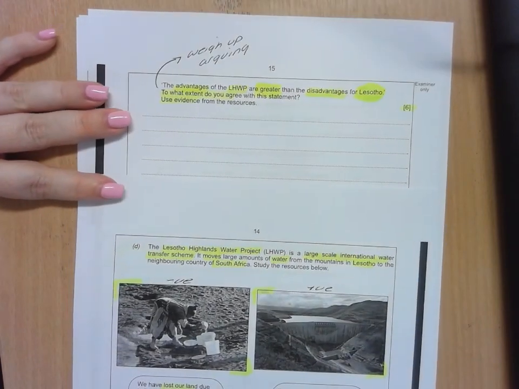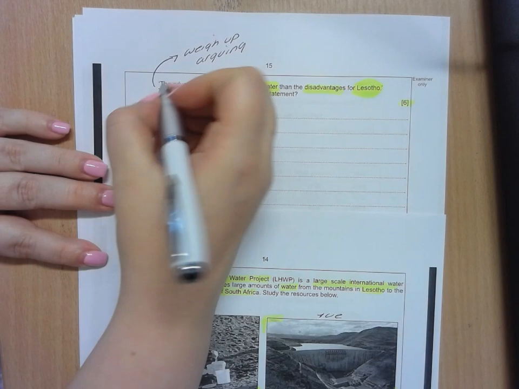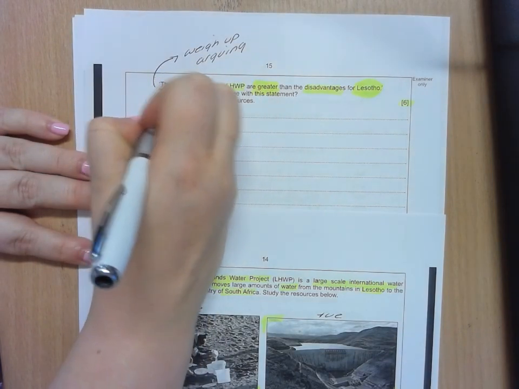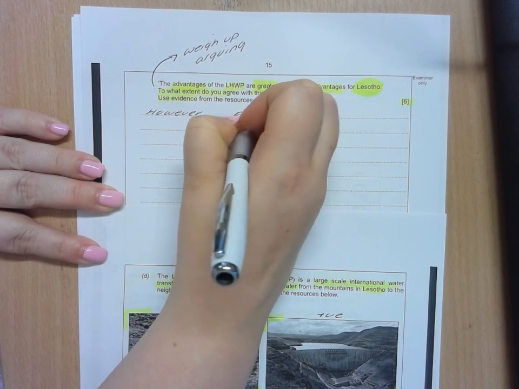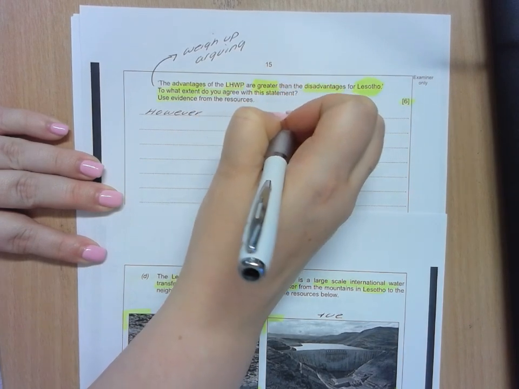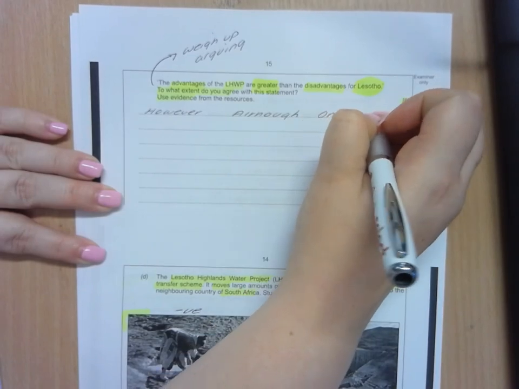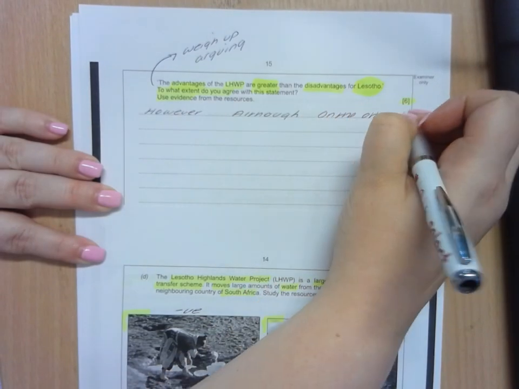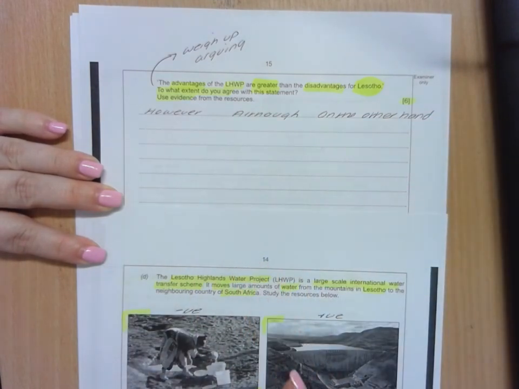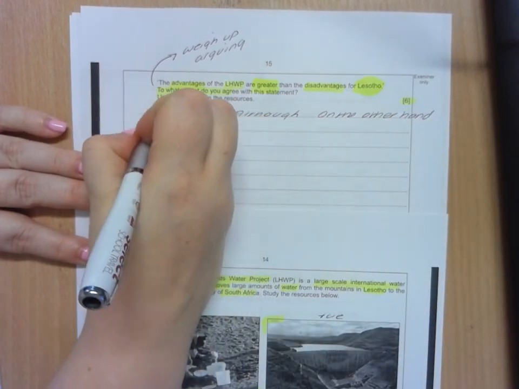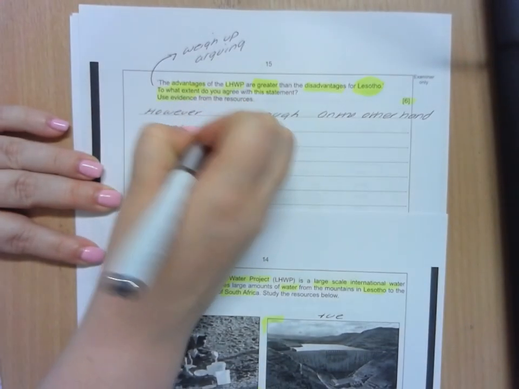You have to have the source near you, okay? So you'll have to be able to see the source. We are going to use loads of connectives. We're going to say, however, we're going to say, although, we're going to say, on the other hand. We're going to use evidence from the source. We're going to say for, against, for, against, for, against. We are going to come to a conclusion on our own opinion.